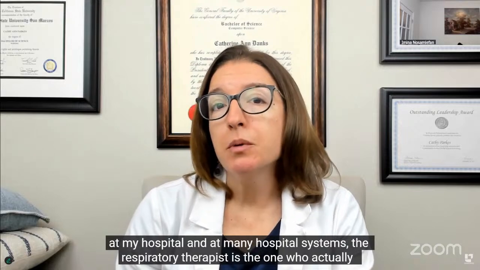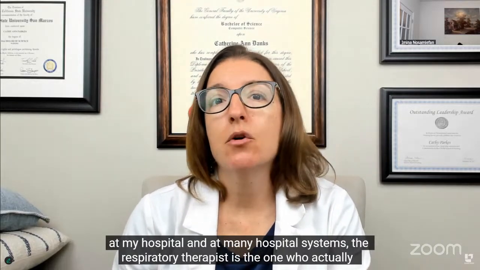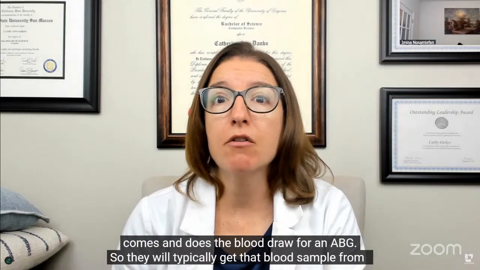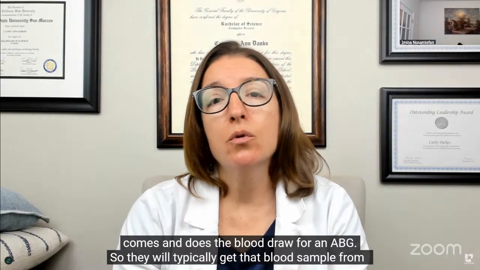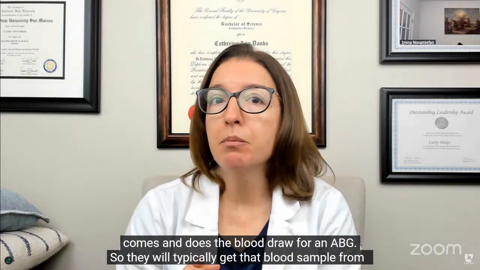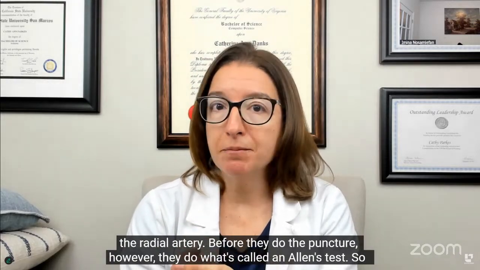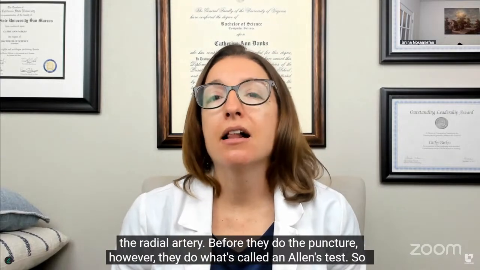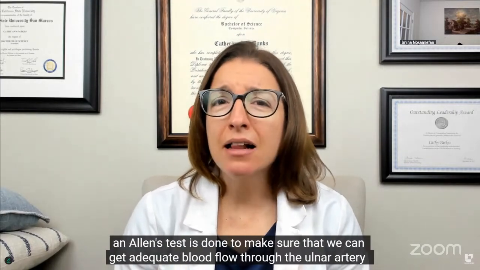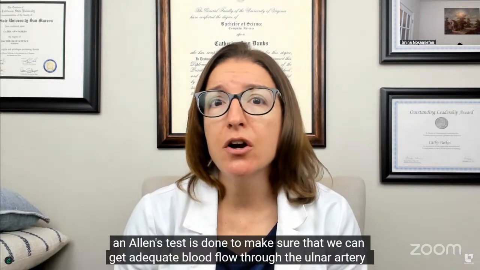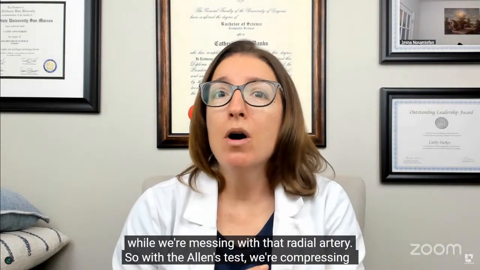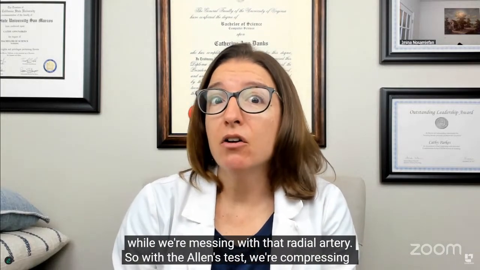So at my hospital and at many hospital systems, the respiratory therapist is the one who actually comes and does the blood draw for an ABG. So they will typically get that blood sample from the radial artery. Before they do the puncture, however, they do what's called an Allen's test. An Allen's test is done to make sure that we can get adequate blood flow through the ulnar artery while we're messing with that radial artery.